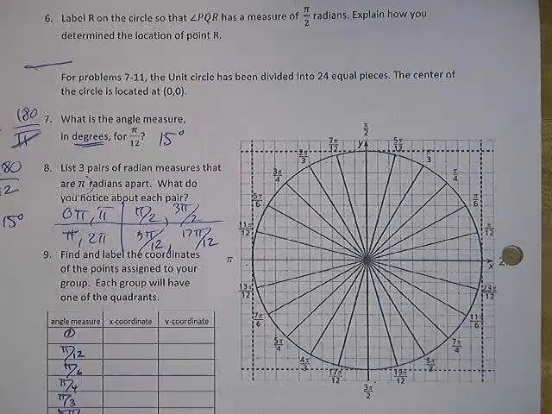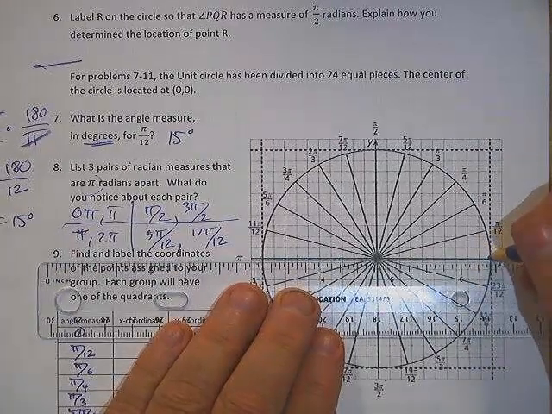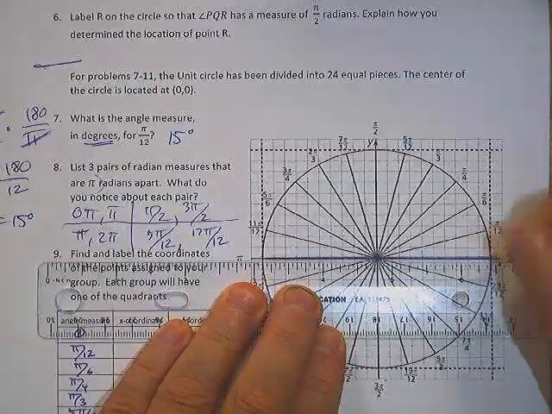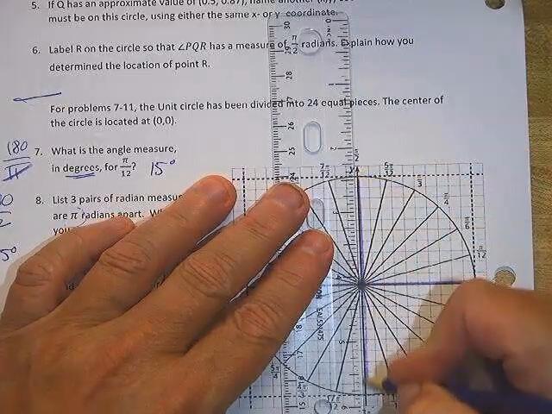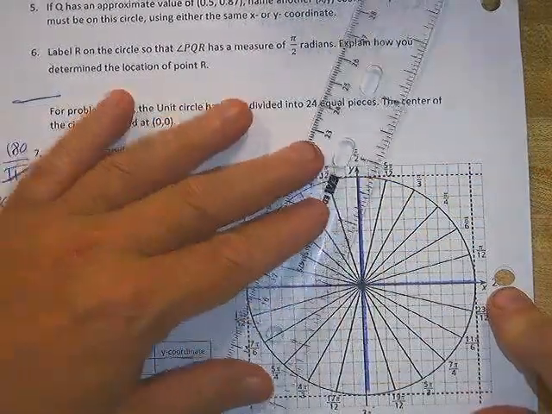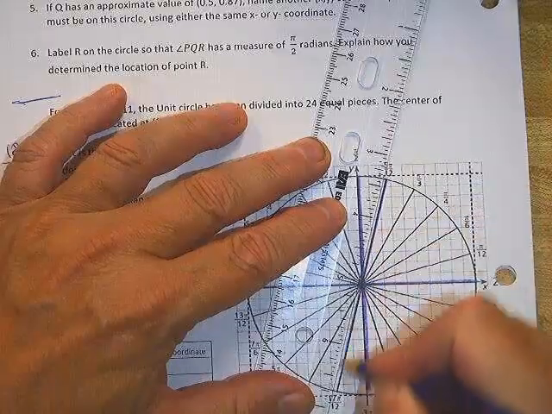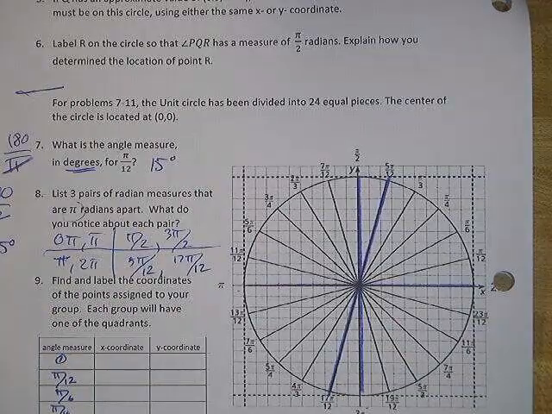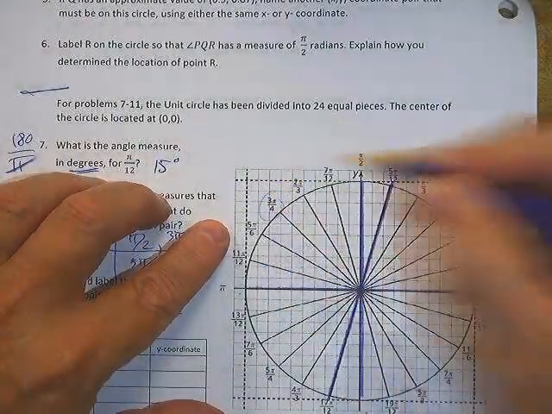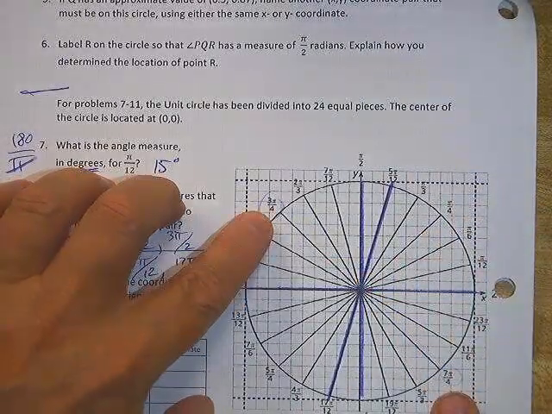Alright, so I'm just going to look at a couple of these. 0 and pi, that would be these 2 here, pi apart. Pi over 2 and 3 pi over 2, that would be these 2 here for the pi apart. The 5 pi over 12 and the 17 pi over 12, that would be these 2. What I'm trying to emphasize here is that 2 radians that are pi apart are on the same diameter. So if I select this angle here, then the angle that's pi apart would be on the other side of the diameter.